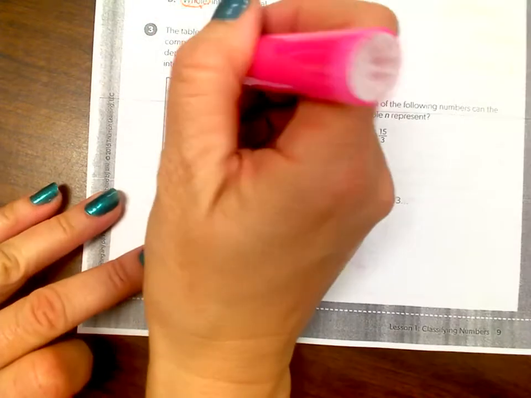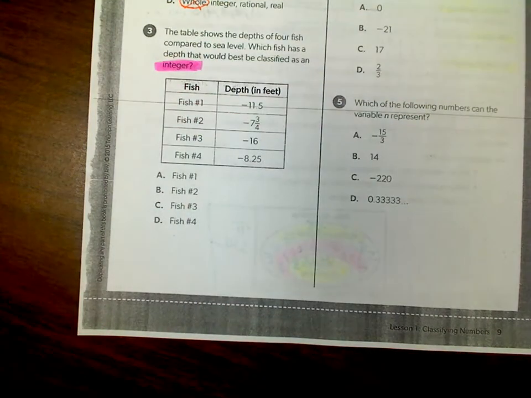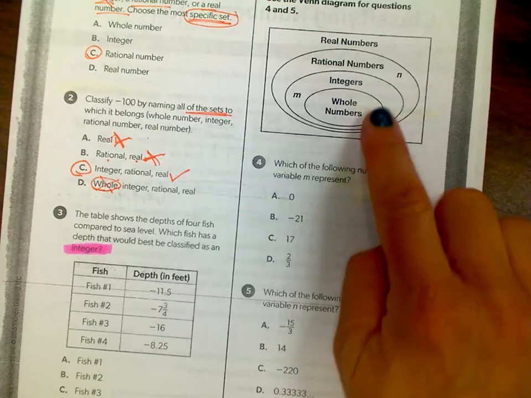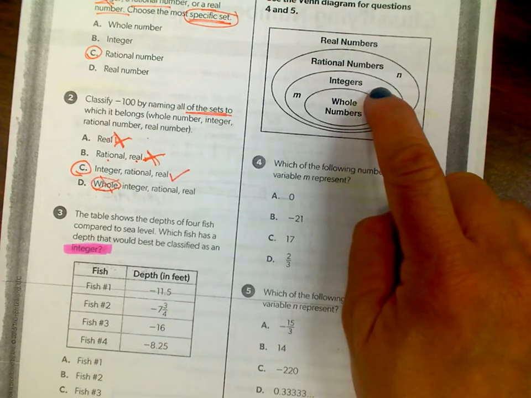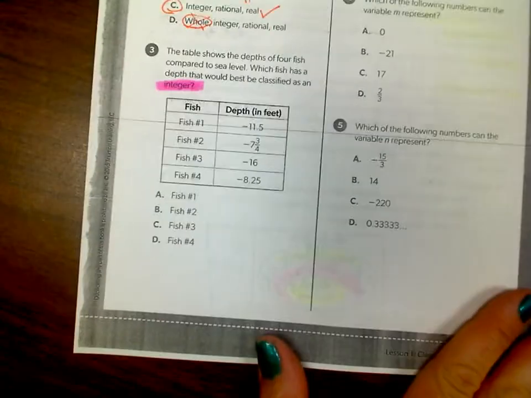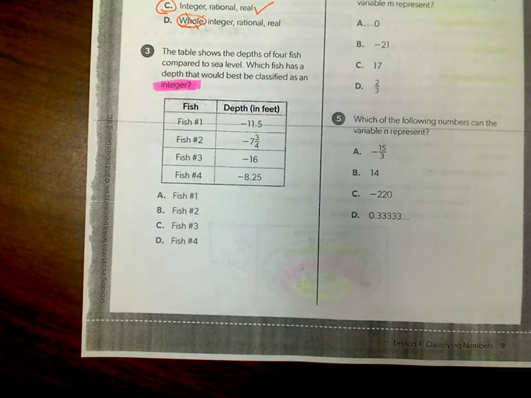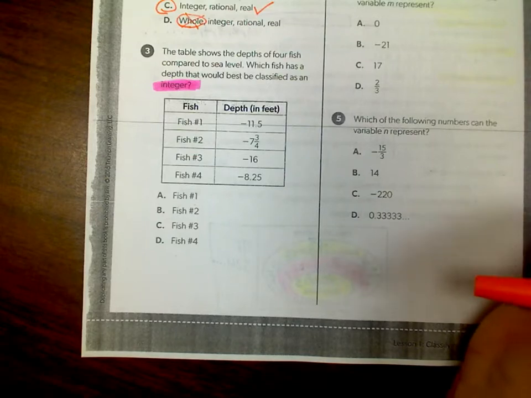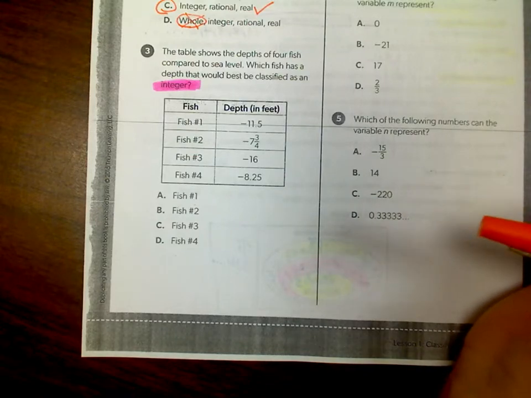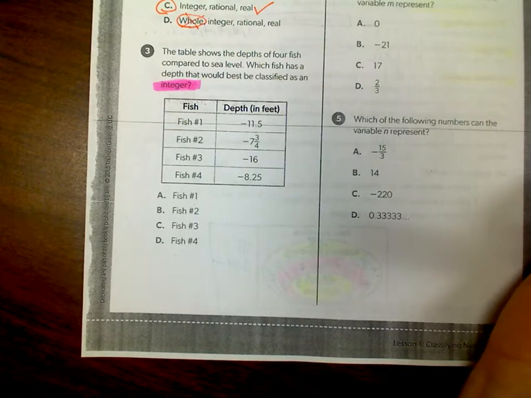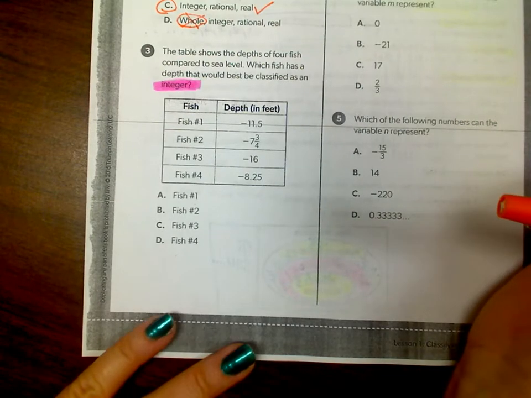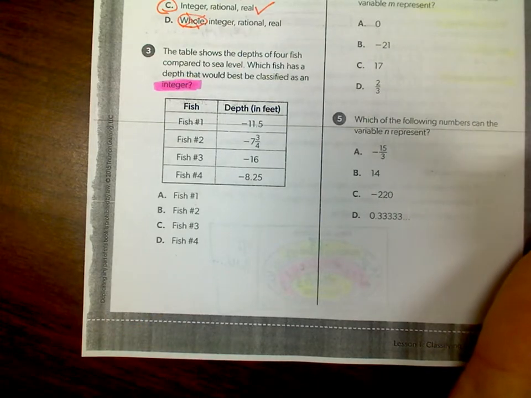Number 3. The table shows the depths of 4 fish compared to sea level. Which fish has a depth that could be best classified as an integer? Okay, so again, think of your diagram. Think of what's allowed in your integer. Okay, that's what you're looking for. Which fish has a depth that would best be classified as an integer? Not a whole number, not a rational number, just an integer. And if you need to look on the front side, you can look on the front side at our notes.